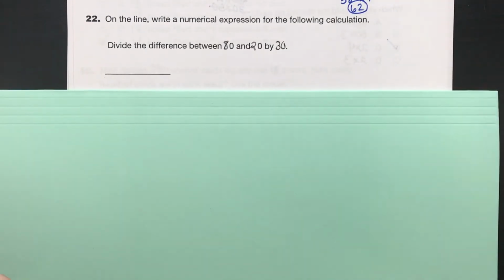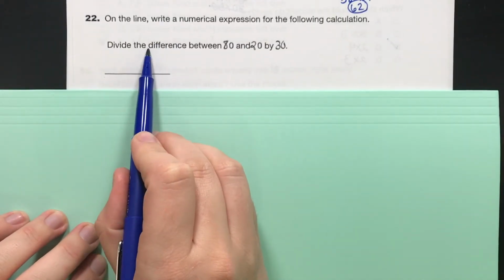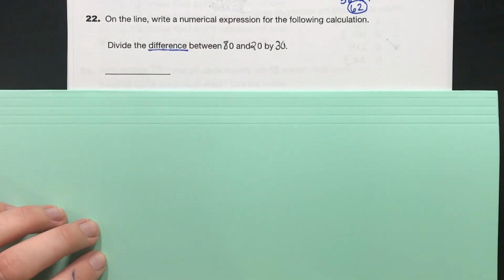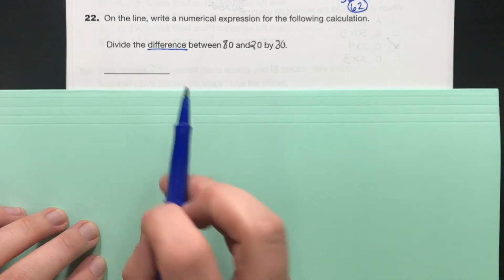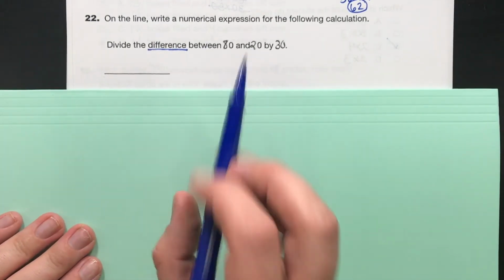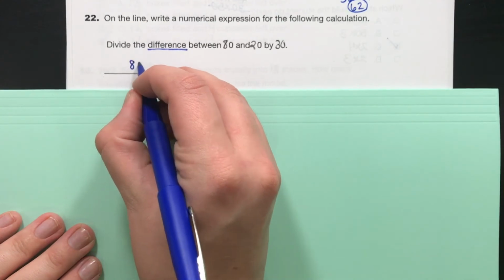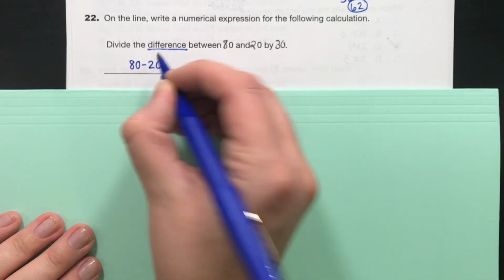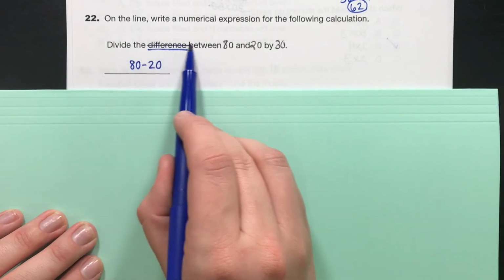So let's look at number 22. On the line, write a numerical expression for the following calculation. Divide the difference between 80 and 20 by 30. So when we're looking at the word difference, that means subtract. Okay, so we want to find the difference between 80 and 20. So we're going to write 80 minus 20 on our page. So we're finished with this part.